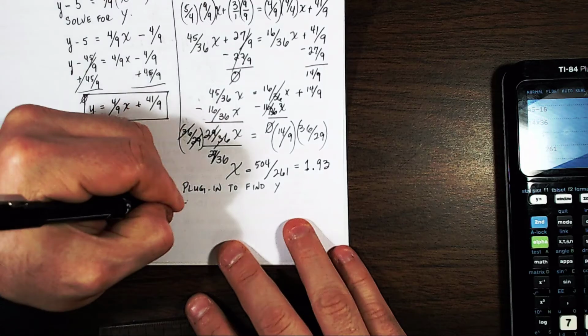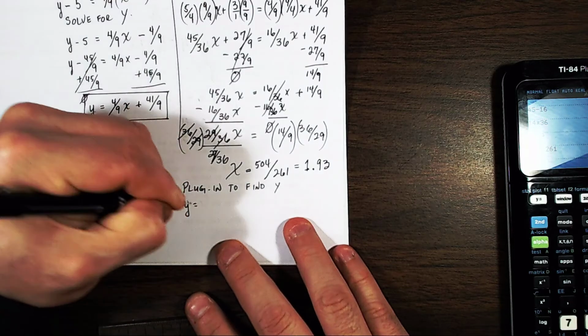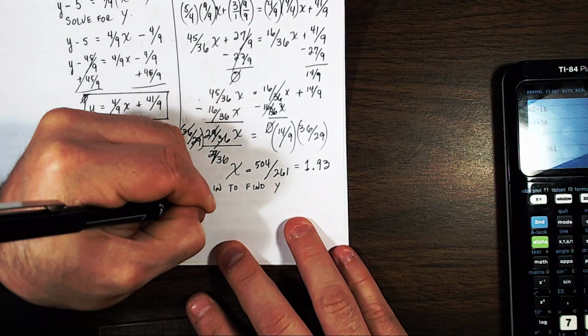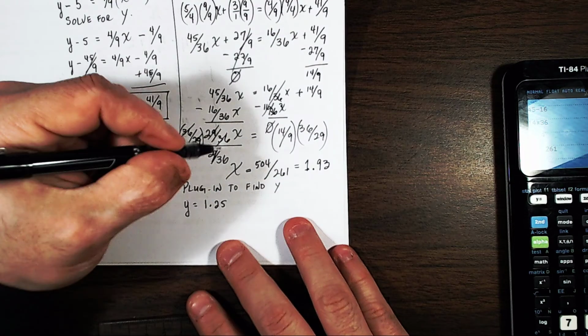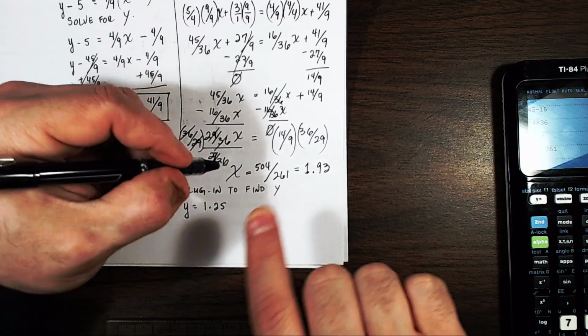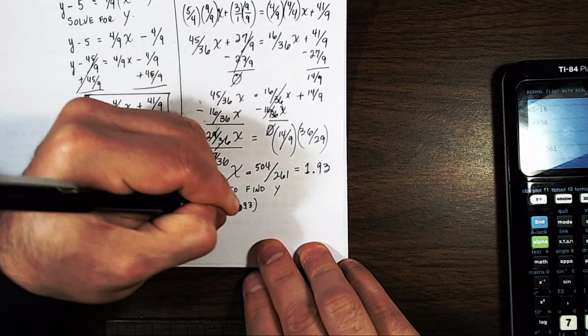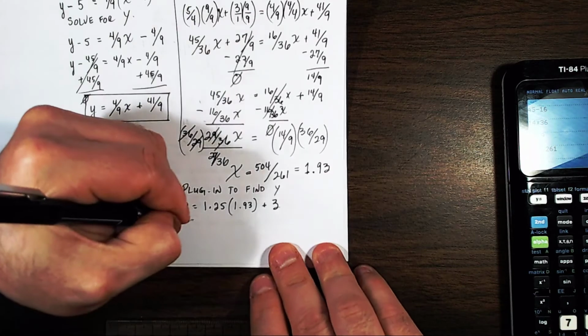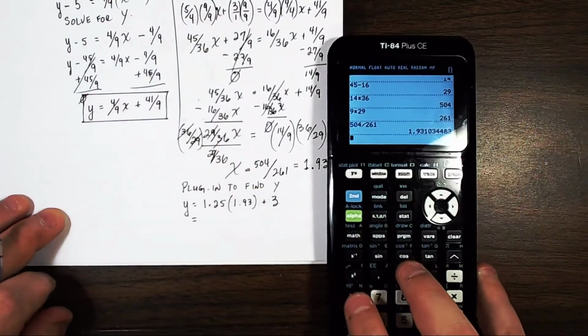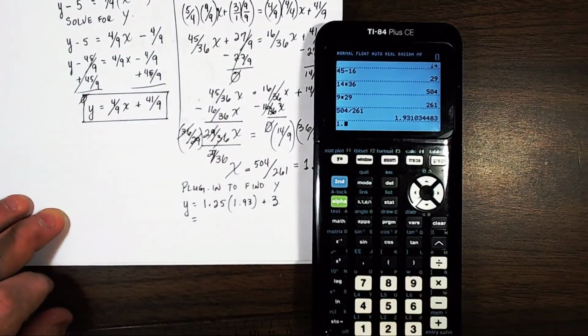So y equals 1.25, and then replace x with our 1.93 number. 1.25 times 1.93 plus 3. Okay, so it's really just a matter of multiplying the stuff out. So we'll take 1.25 times 1.93, get that, and then add 3 to that number.